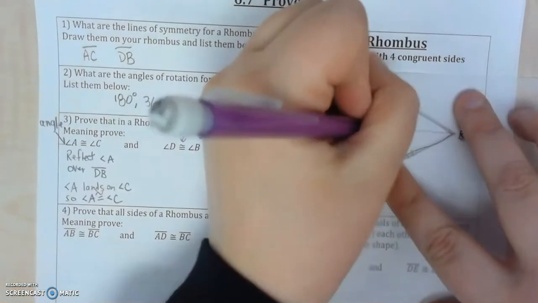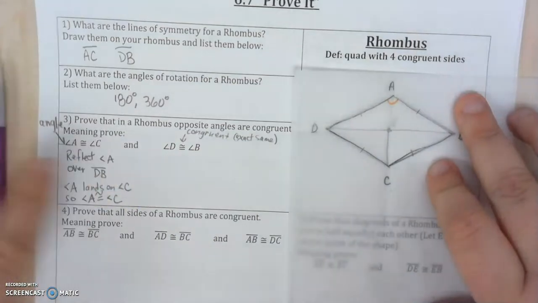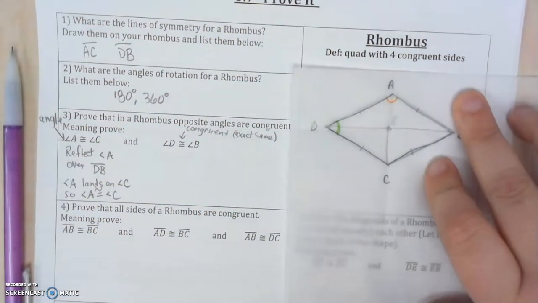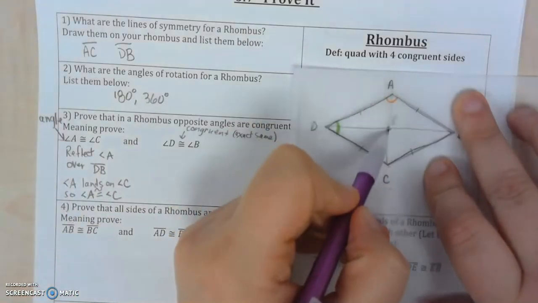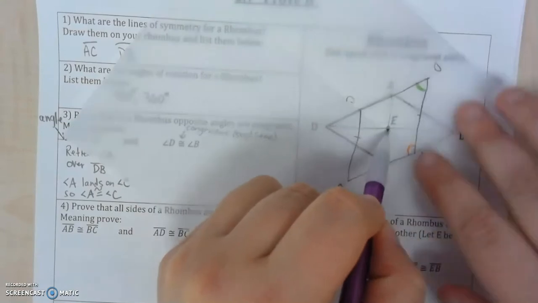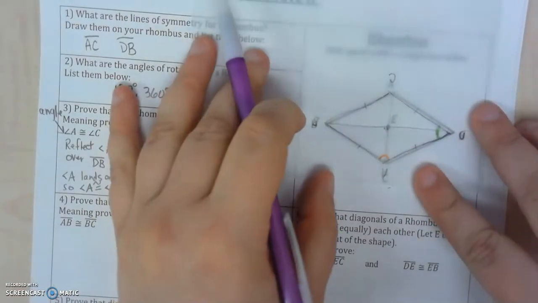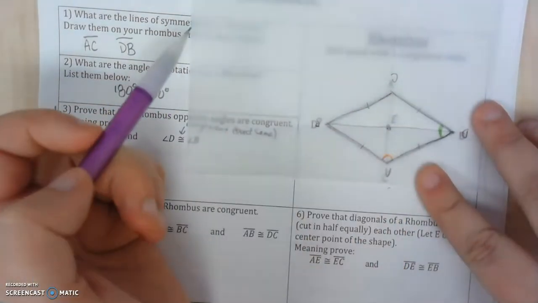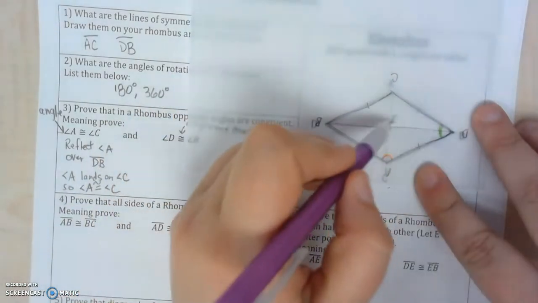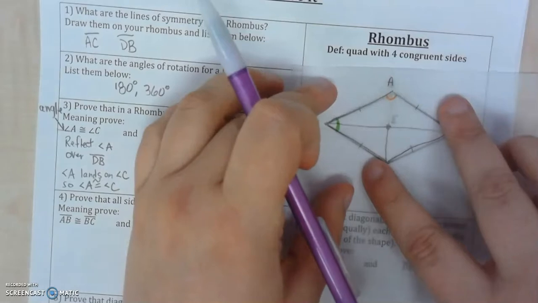So I'm going to say, if we rotate, we're going from angle D. So here's angle D. Here's our buddy. We need to rotate it around E, or the center of the figure. How many degrees? So if we went 90 and then 180, what happened? Angle D landed on angle B exactly, so they're going to be the exact same. They're going to be congruent because of rotational symmetry. If I rotate this guy, does that make sense?